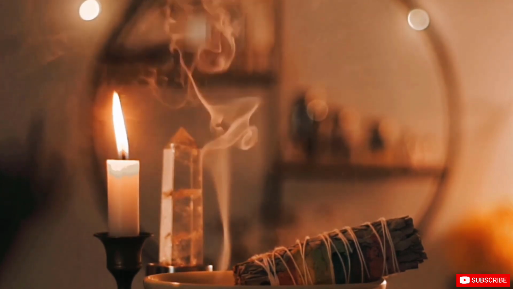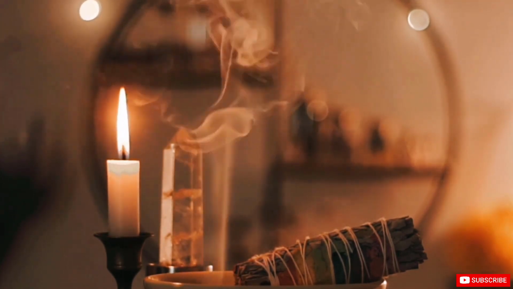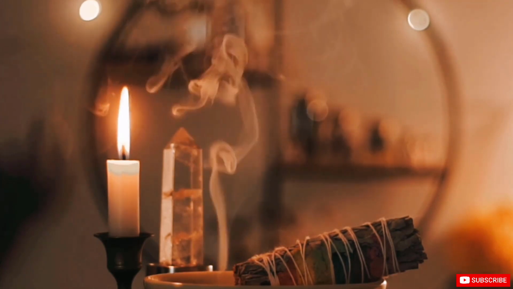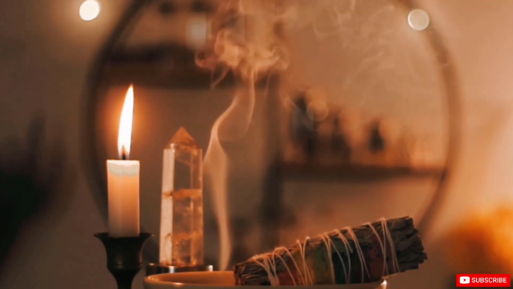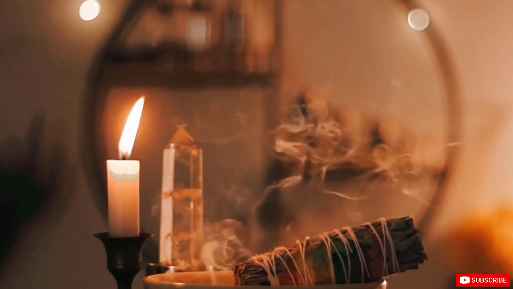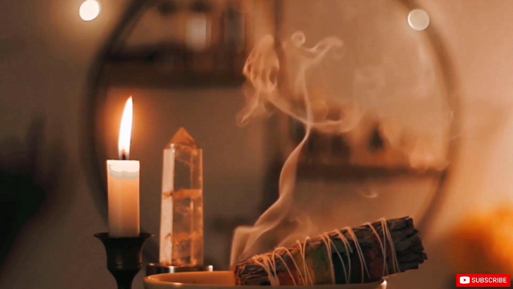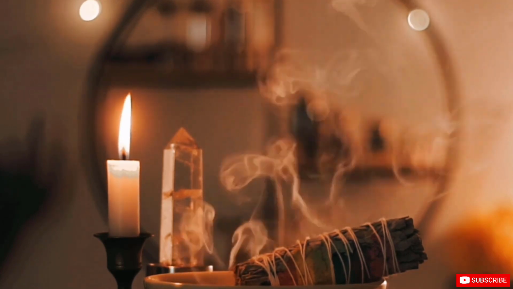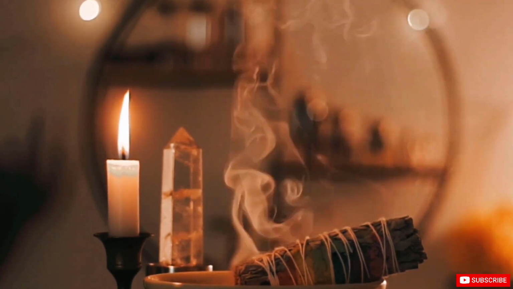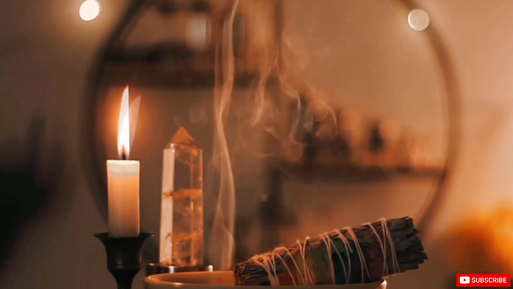1. Diffusion. Use an essential oil diffuser to disperse essential oil molecules into the air. Add 3 to 5 drops of essential oil to the water reservoir of the diffuser. Turn on the diffuser and let it run for a designated period to fill the room with aroma. 2. Inhalation. Add a few drops of essential oil to a bowl of hot water.